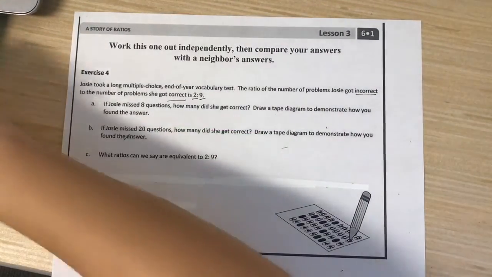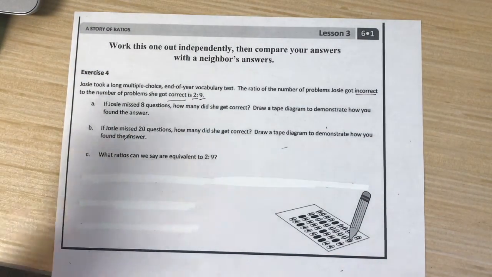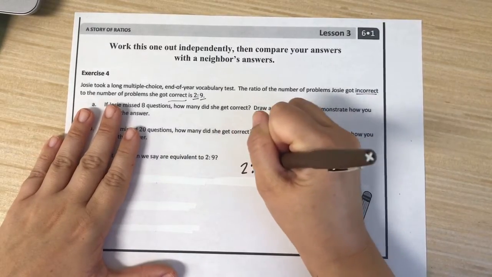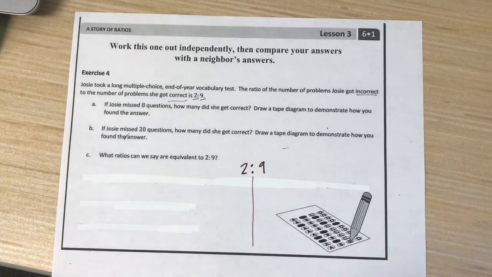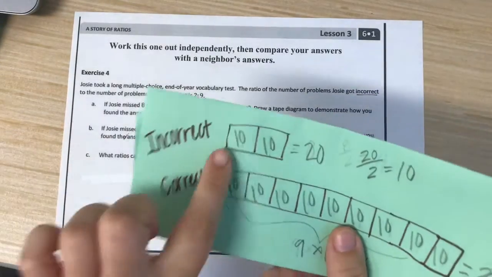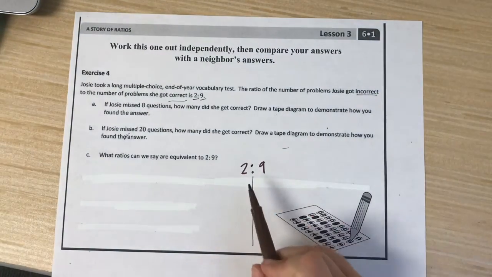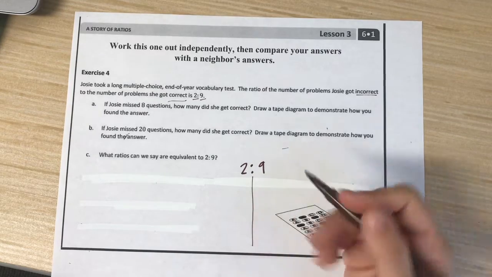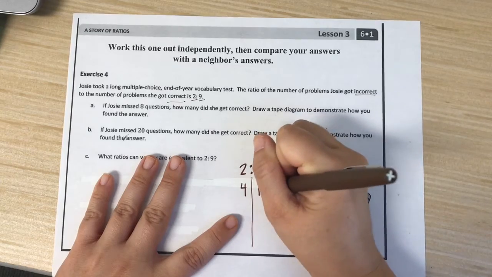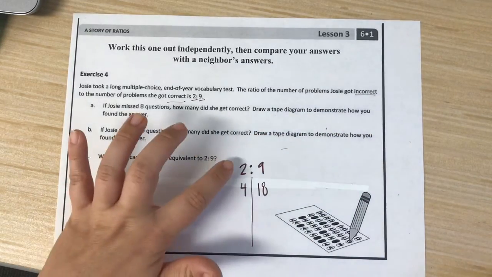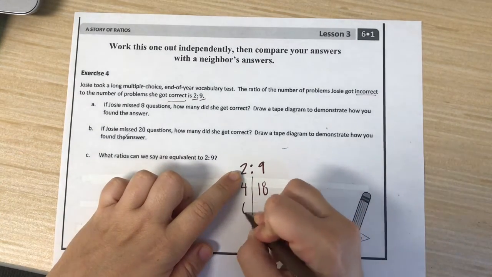And part C says, what ratios can we say are equivalent to the ratio 2 to 9? So again, as long as we're multiplying both sides by the same number, we're going to get equivalent ratios. Just like when we changed the inside of the box here, we made sure that it was the same number on both. So if I multiply 2 times 2, I get 4. 9 times 2, I get 18.